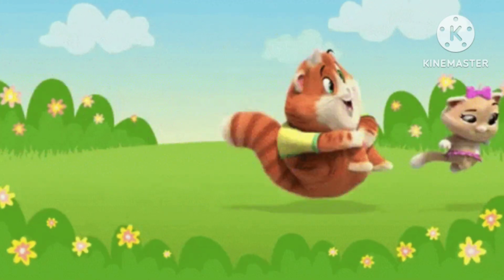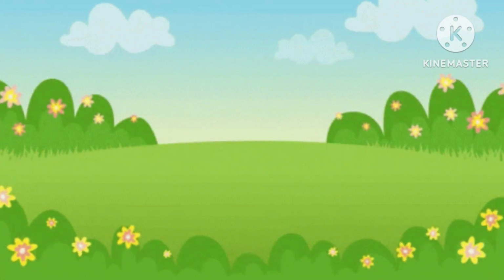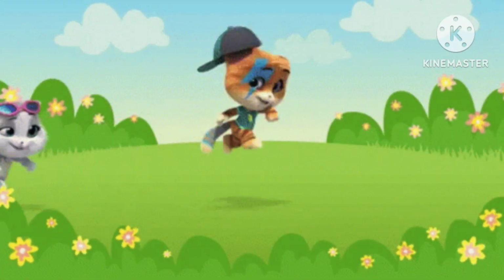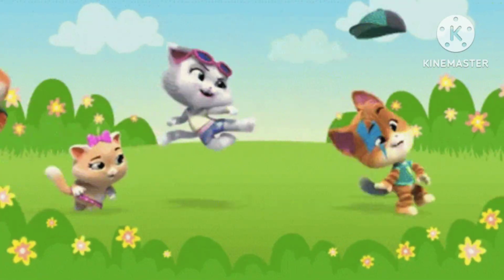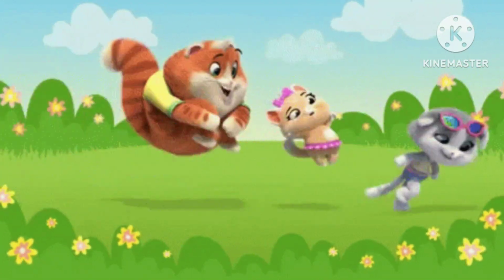Clap your hands and stomp your feet. Let's make rhythm oh so sweet. Learning letters with the B.